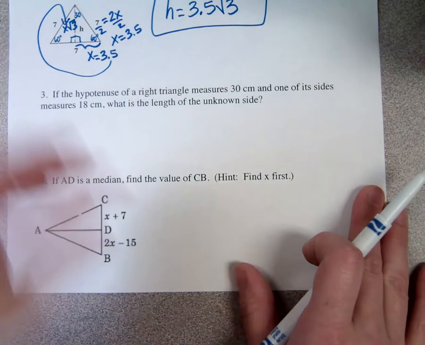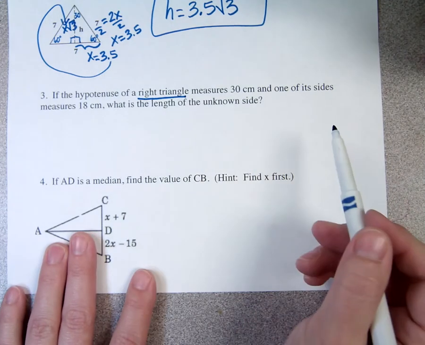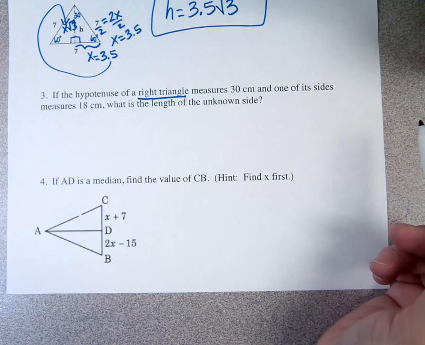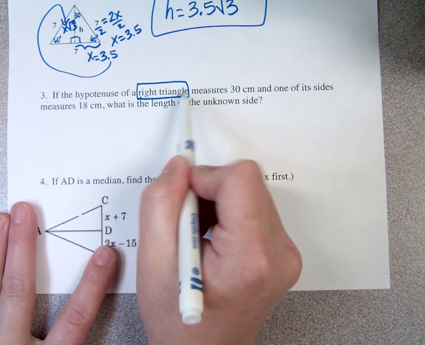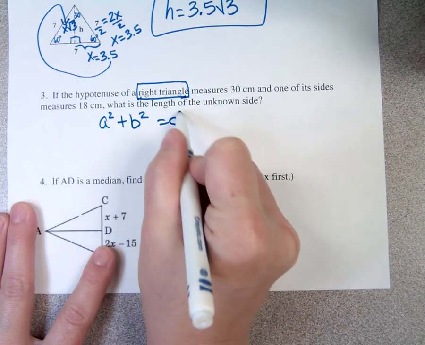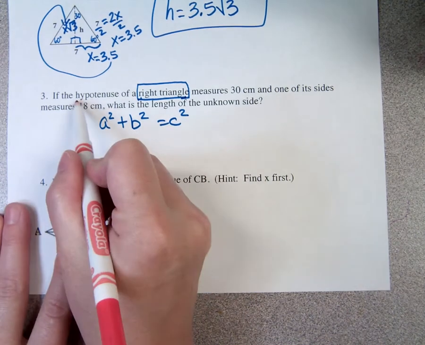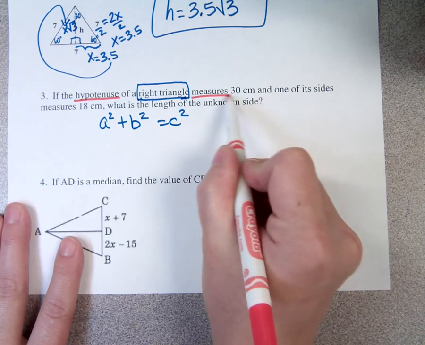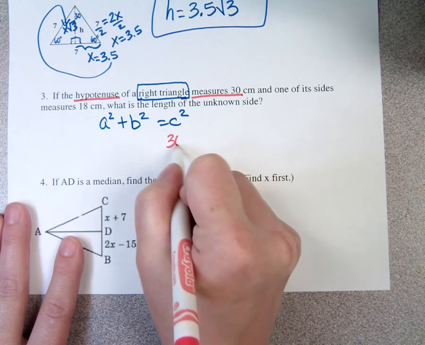Number 3. The hypotenuse of a right triangle, okay, it's a right triangle, measures 30 centimeters and one of its sides measures 18. What's the length of the unknown side? Because it's a right triangle, we can work with Pythagorean theorem. A squared plus b squared is c squared. Now, because the hypotenuse measures 30, I know the hypotenuse is always the c, so 30 goes into the c.